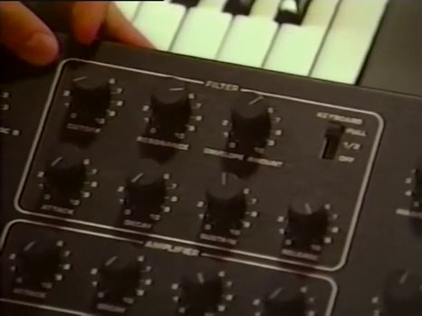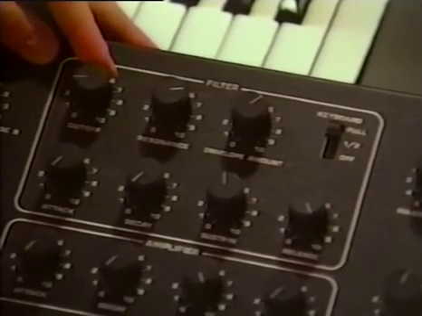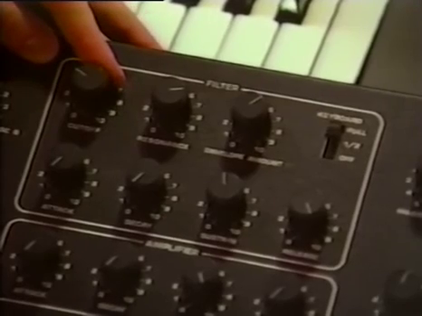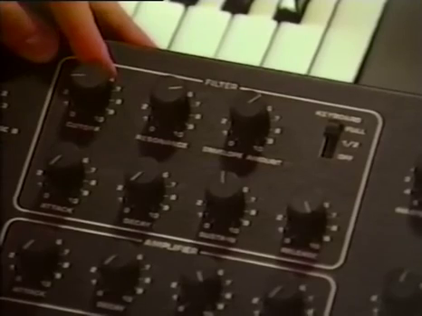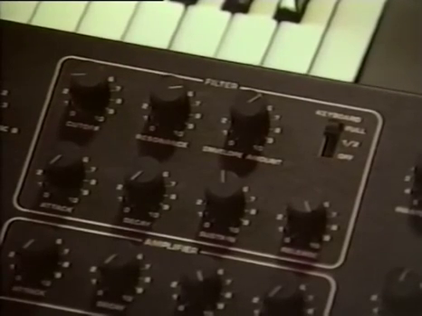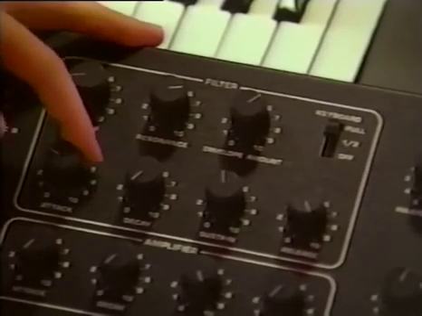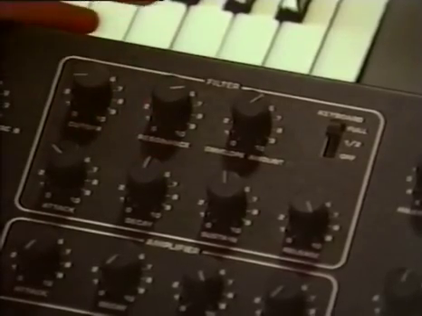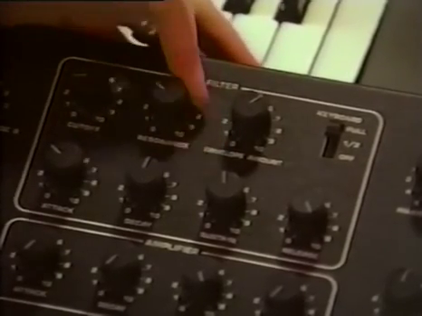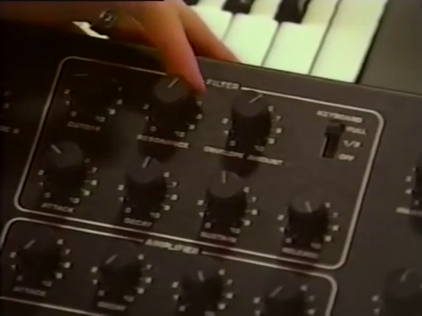You can hear how the resonance will exaggerate the harmonics at the filter cutoff point. It's more evident when I actually move the filter cutoff point. It's even more obvious when I design a filter envelope that makes the cutoff point move over time. That wah-wah effect is a result of resonance.